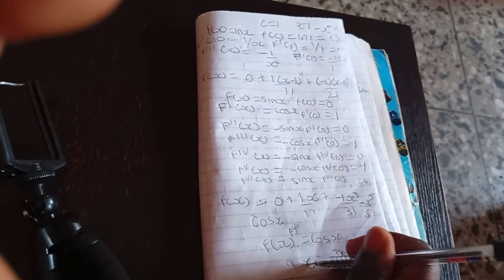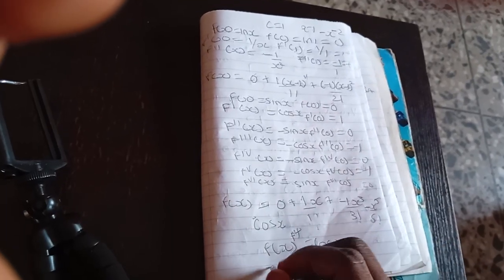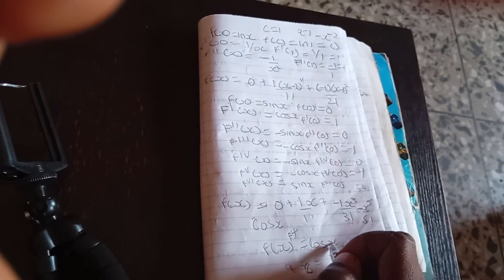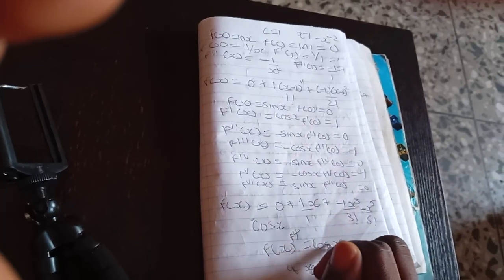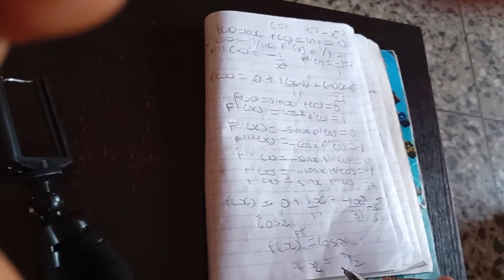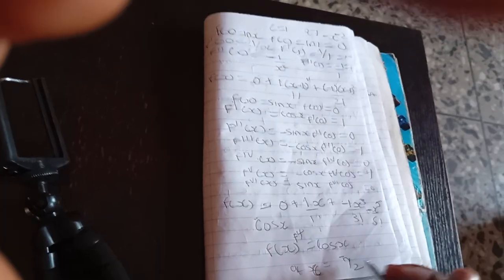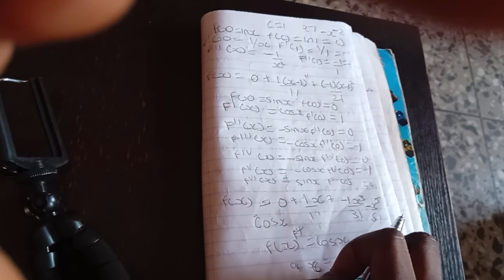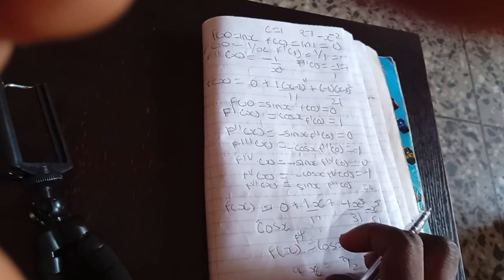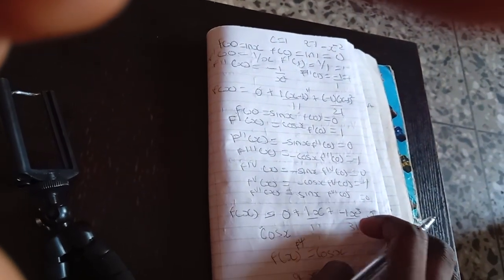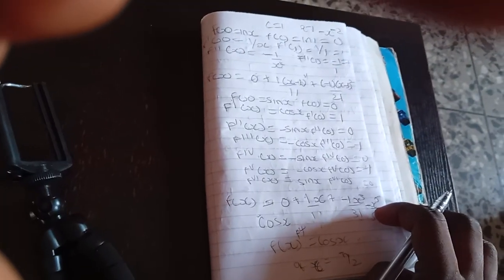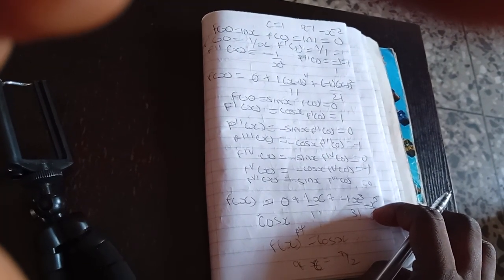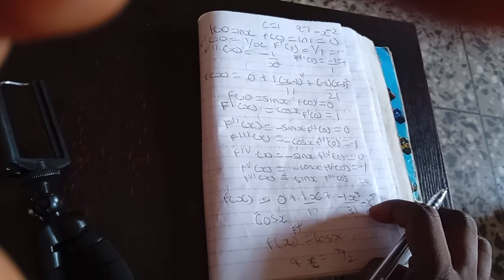At c equals pi over 2 rather. Do the Maclaurin series of cos x and do the Taylor series at c equals pi over 2. Automatically for Maclaurin series c is 0, but for Taylor series c is anything aside from 0. So like I said earlier, if you have any question, please feel free to ask in the comment section.